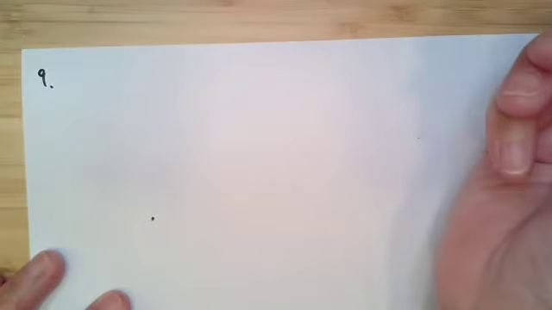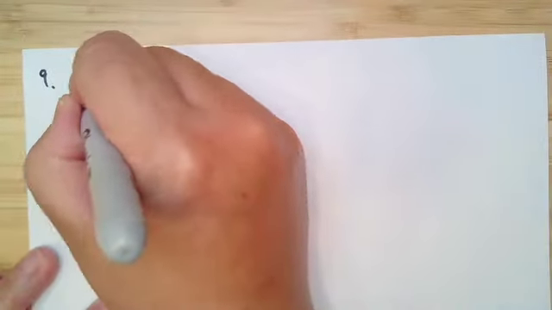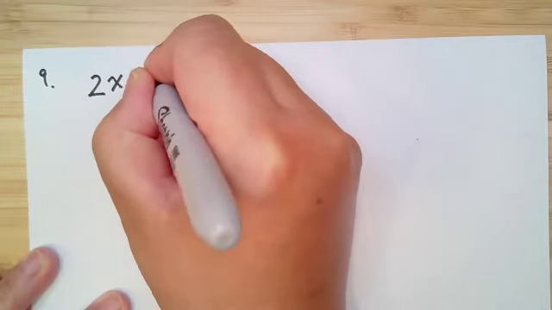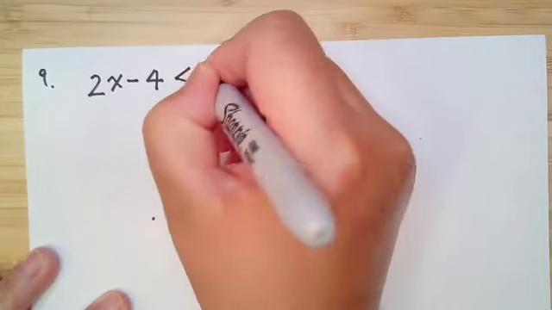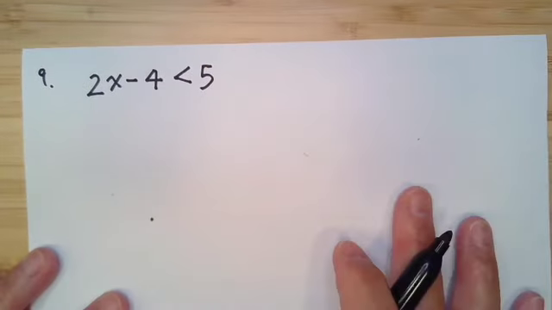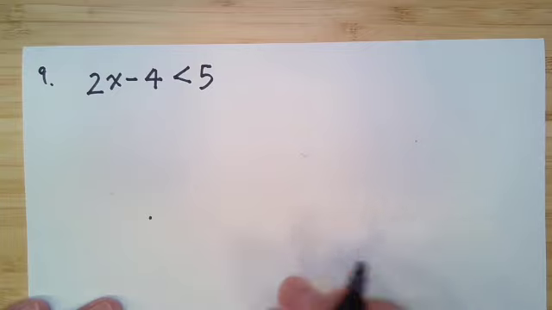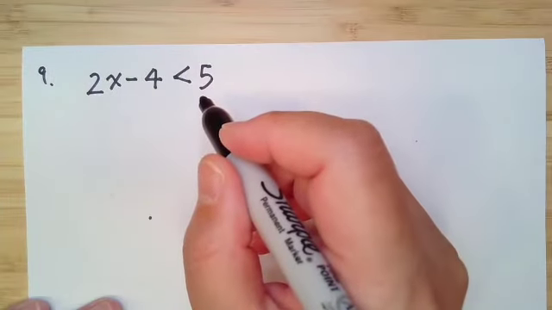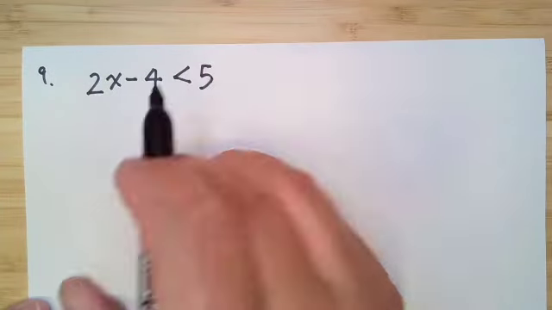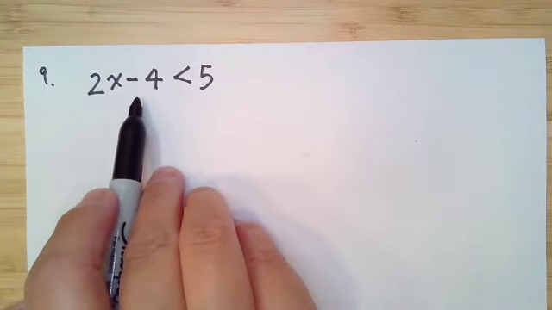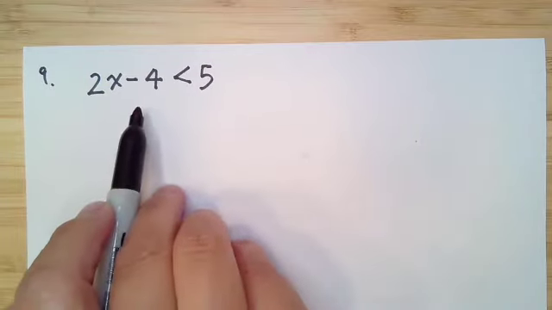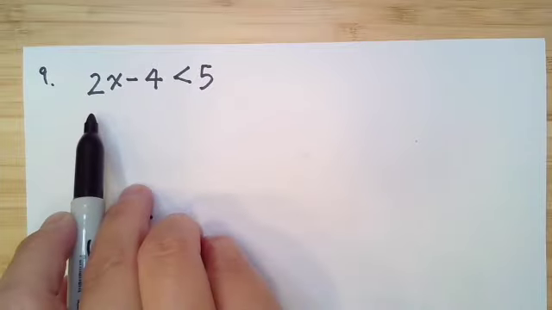All right, now we're going to deal with some more complicated situations. Let's work on number 9. I made one up: 2x minus 4 is less than 5. This one is not as obvious as the first 8 examples, but we won't be scared. We know how to do it. I remember when we do 2x minus 4 equals 5, we add 4 on both sides first, and we divide by 2. We do the same thing.